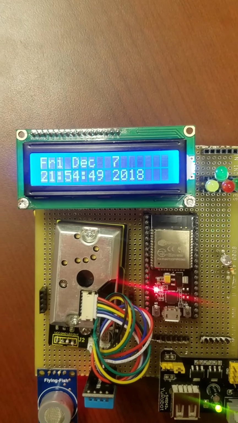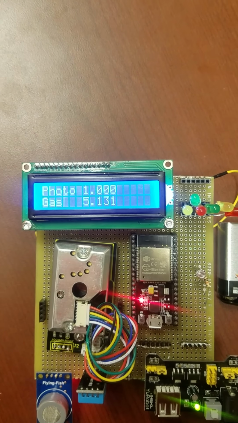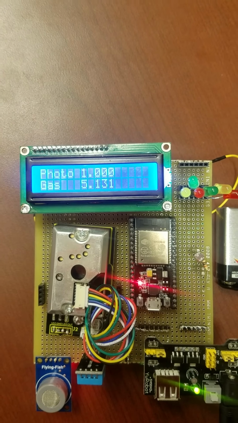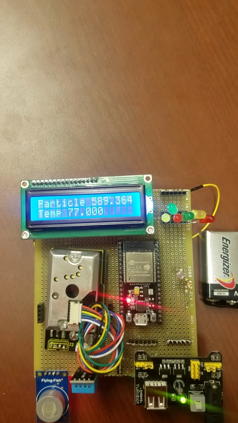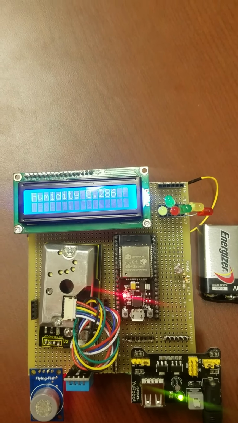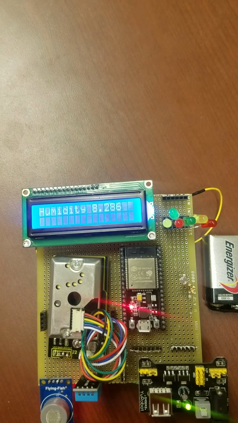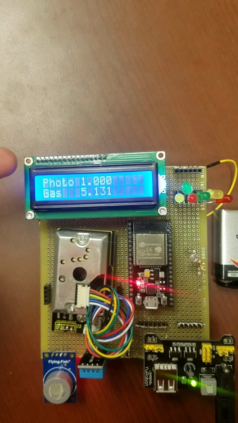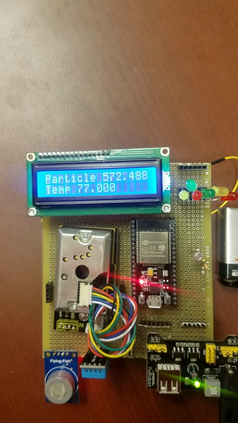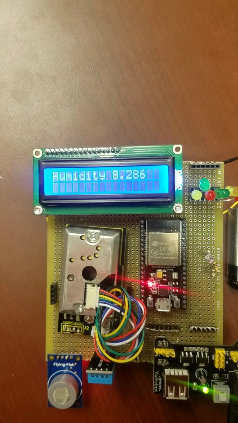So we have a screen just for the time and date, and this utilizes SNTP, and we get the value over the Wi-Fi, which is a mobile hotspot that we use. We get the connection to the Wi-Fi, and then we get the time and the date through it. And then we have some other screens that show the values of the gas sensor and the photo sensor in one page. We have another one that shows the particle and temperature sensors, and we have a third one that shows the humidity sensor.